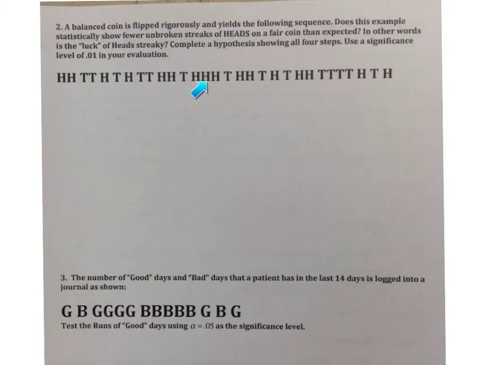There's a run of 3, there's lots of little runs of 2s, and even some runs of 1. It doesn't look very streaky. So the H0 is probably not going to get rejected. We're probably going to reject the Ha on this one, if I set it up the right way. All right. So it says complete a hypothesis test showing all 4 steps and use alpha as 0.01. So let's take it right from the start.